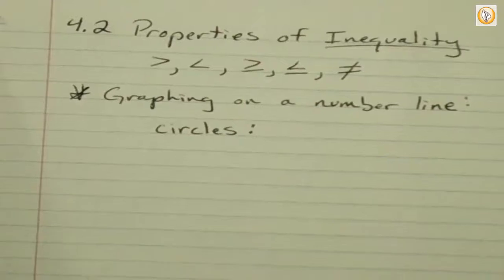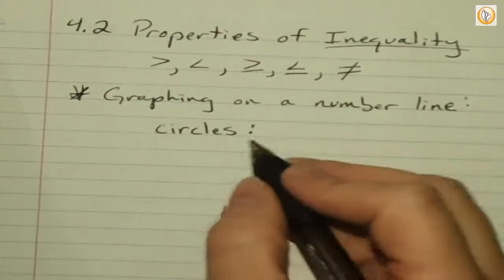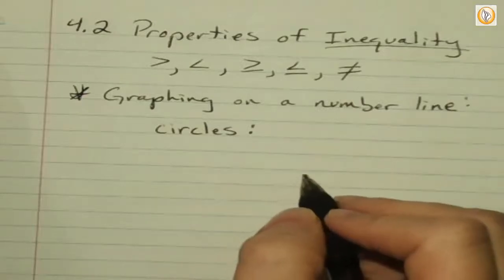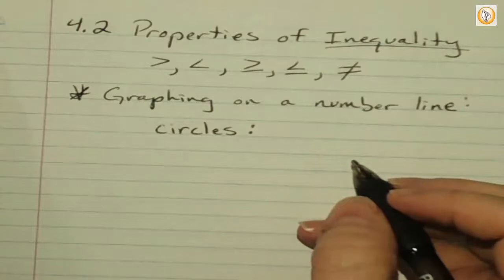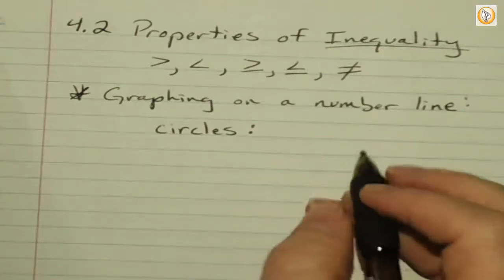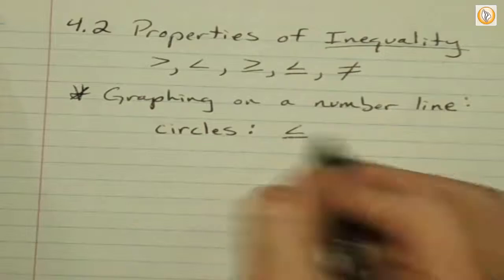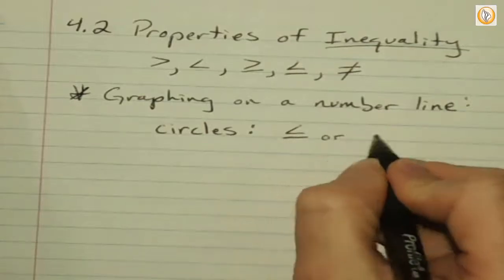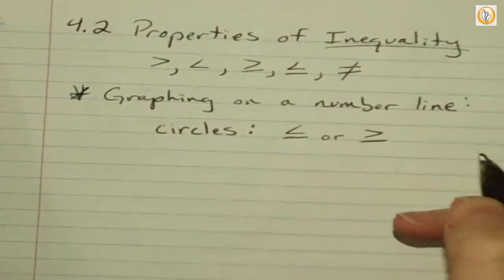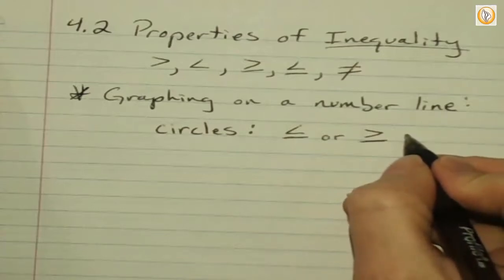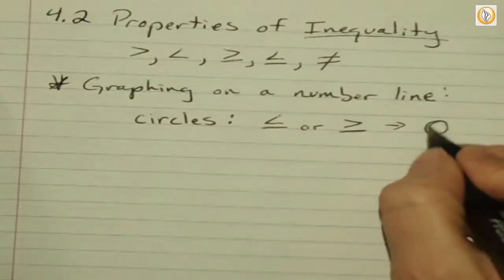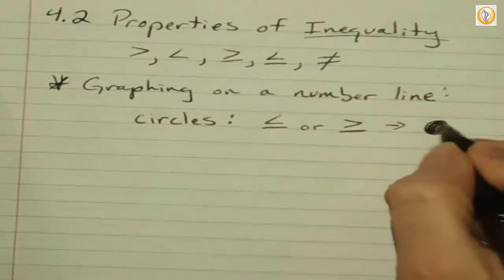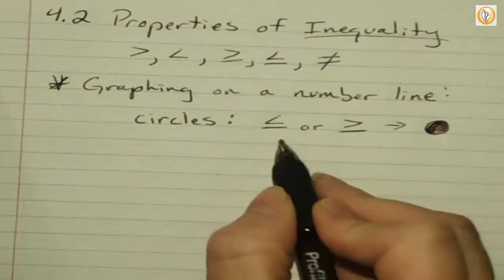Now, watch. You need to put this down in your notes, especially if you may have forgotten this. So you graph on a number line with circles. Okay. If it's less than or equal to, or greater than or equal to, Miranda, is it open or closed? Very good. It's a closed circle because it's including whatever number we're talking about.